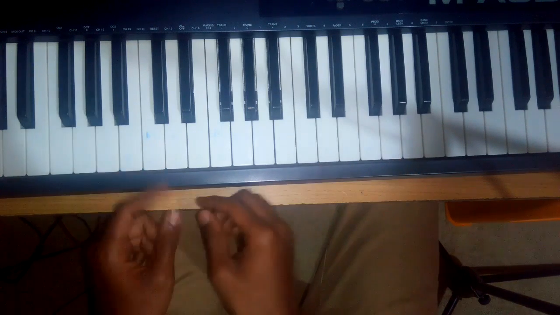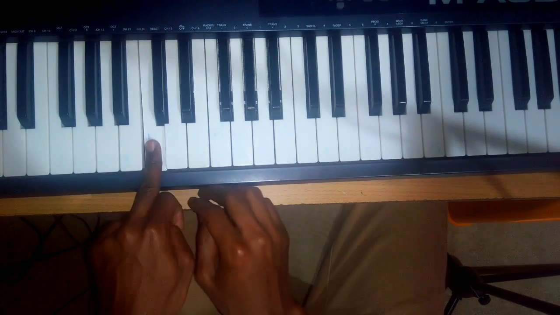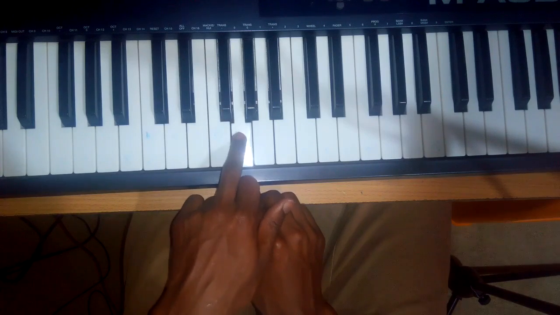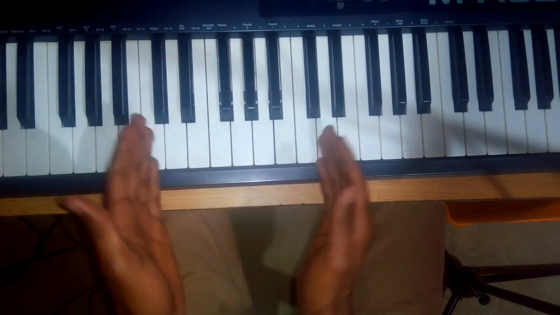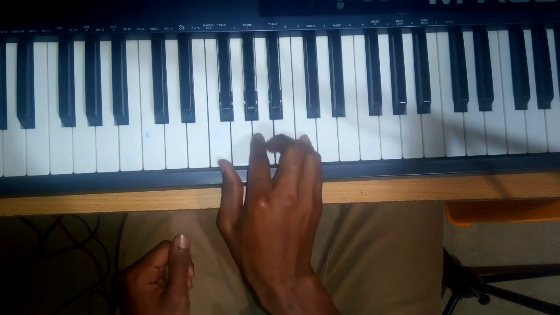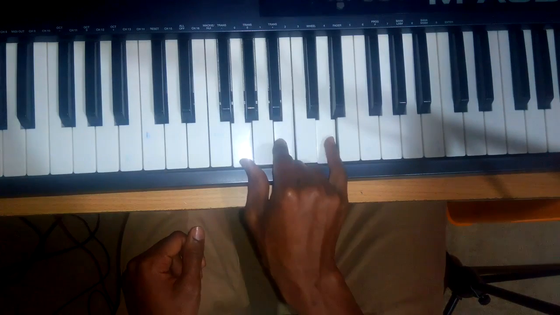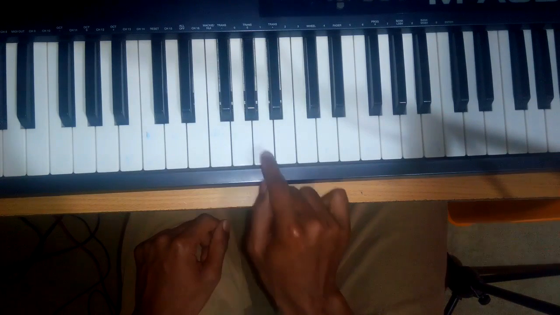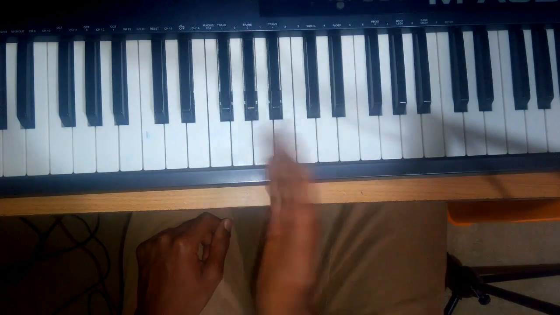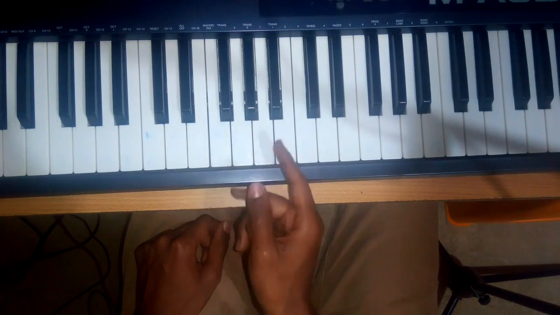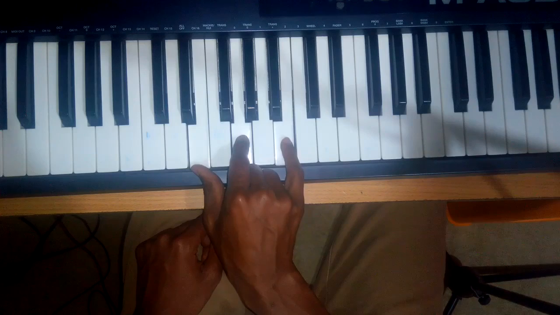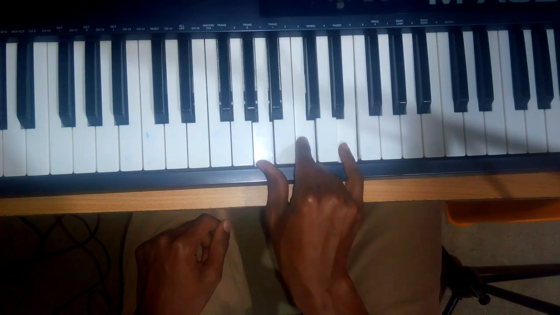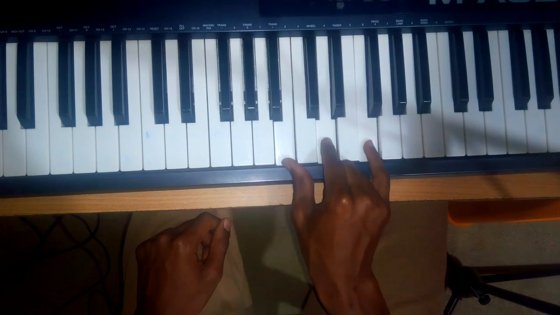So the rule is simple. The chord in position 1 in the scale, the chord in position 4, and the chord in position 5 are major chords. So in C major scale, we'll have C major chord, F major chord, and G major chord, 1, 4, and 5. And then the chords in position 2, 3, and 6 are minor chords. So in C major scale, we have D minor, position 3, we have E minor, and position 6, we have A minor. And then position 7 is the B diminished chord.